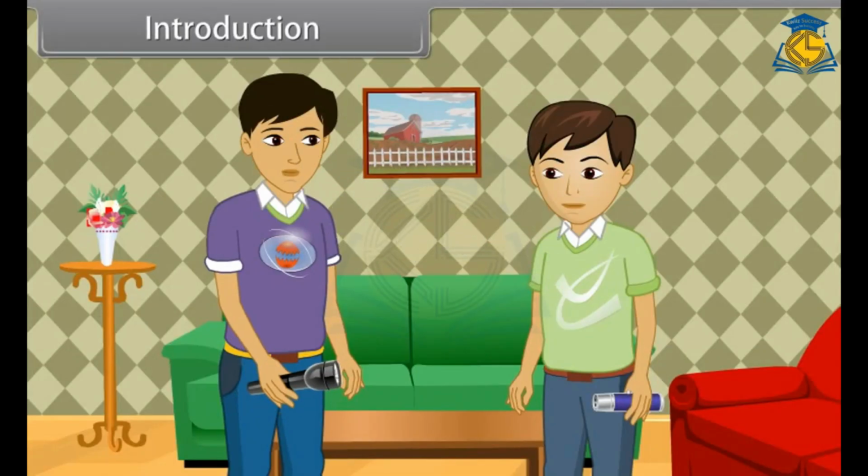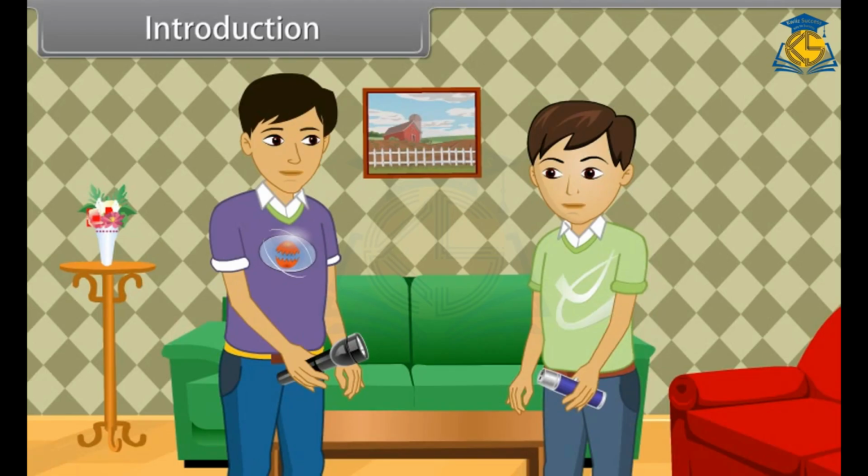Look, Deepak, what I got. I have a torch. Yes, it is. But I don't think that you have better than mine. Look what I have. I have a laser light. Laser light? Wow, it is quite fascinating. You know, my father gifted me on my birthday. My father told me that this light is very dangerous for eyes.